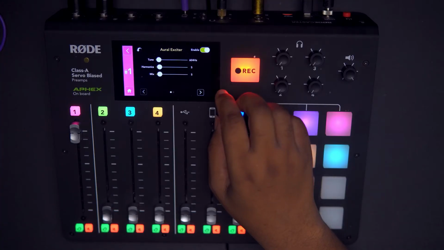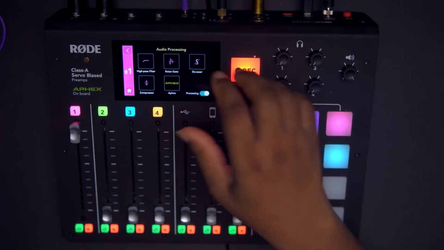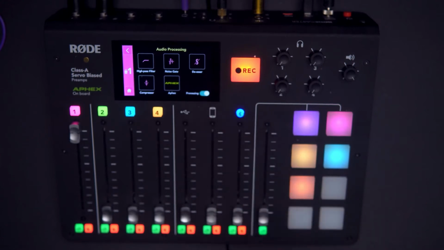Let me see. Yeah, I don't really use the effects because it's on, but it's on low. I don't really use the effects because some of that stuff I want to do inside the computer. I'm going to mess with the vocals anyway once I get inside the computer, so there's no need for me to do that. So this is on each track.